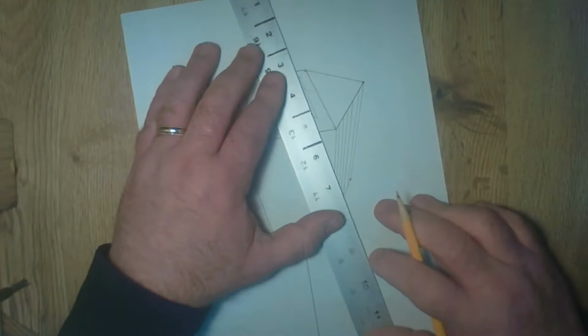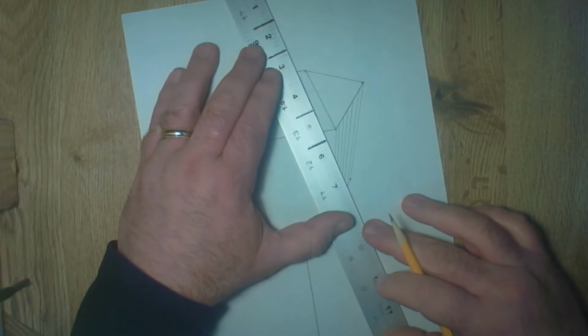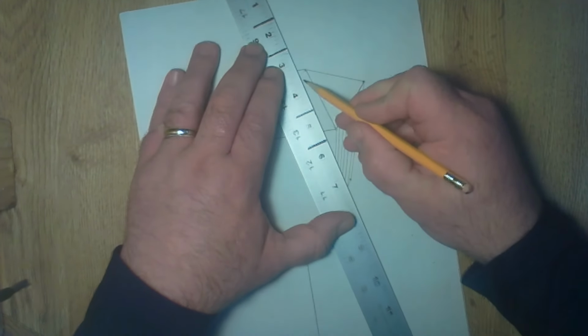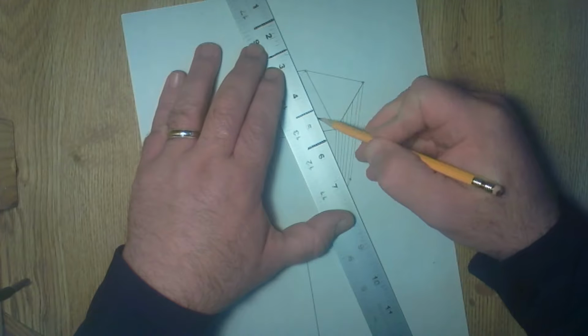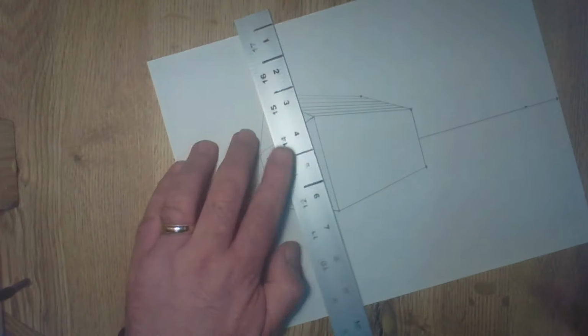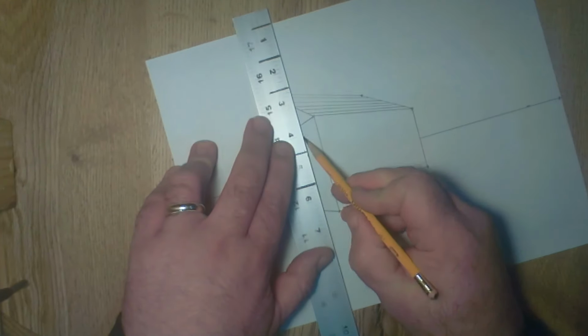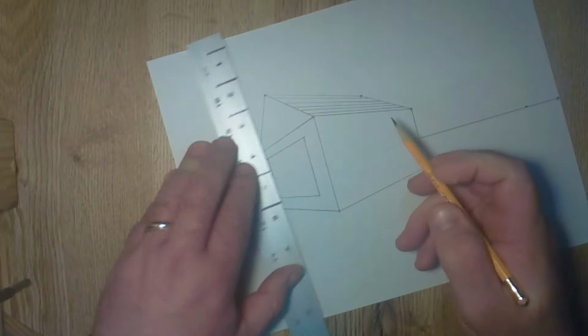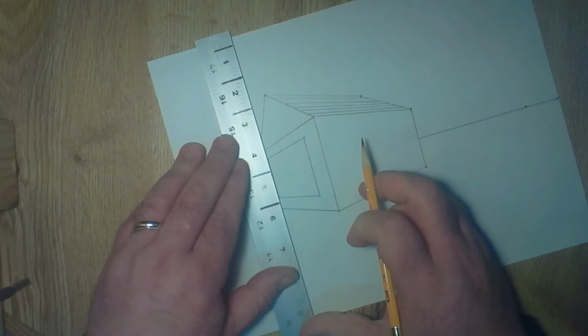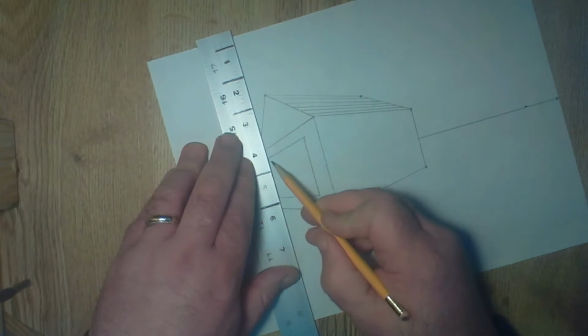I'll turn my paper here. Sometimes it's a little hard to see with some of the shadows that I create because I'm working beneath kind of a bright light in my studio here. Okay. That looks pretty decent.